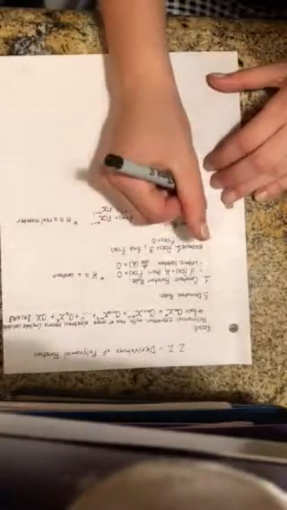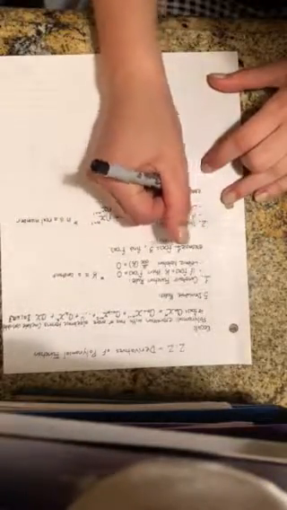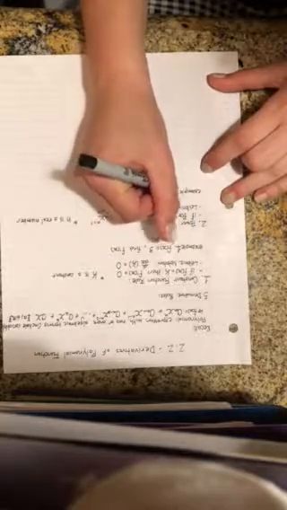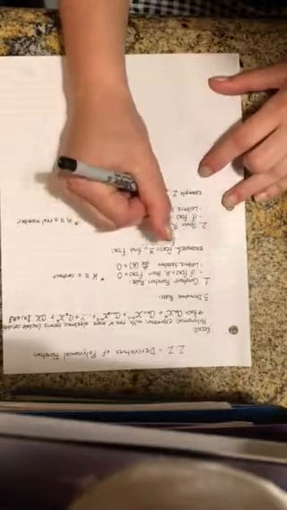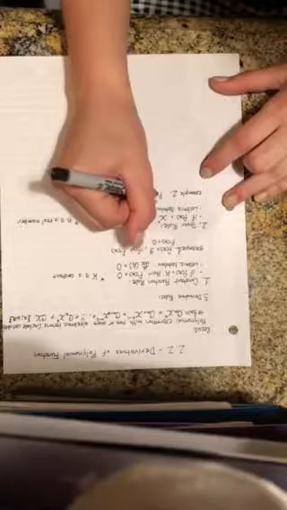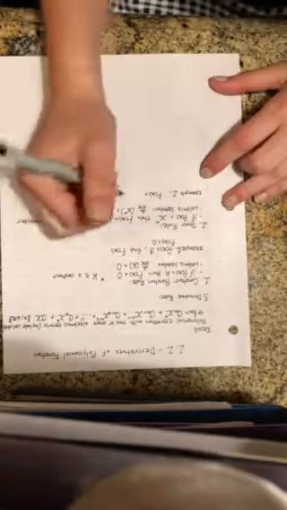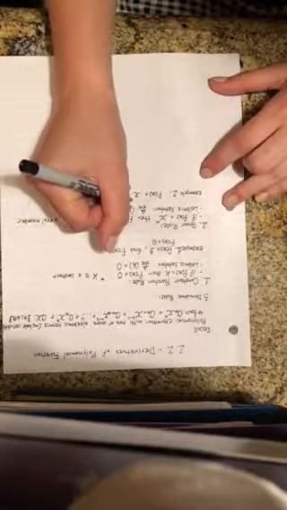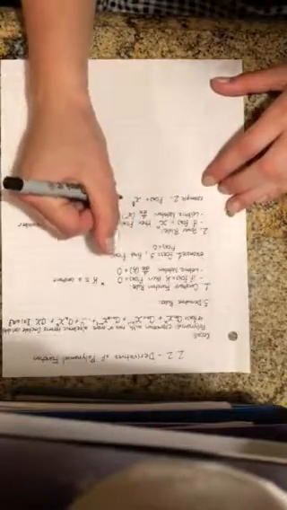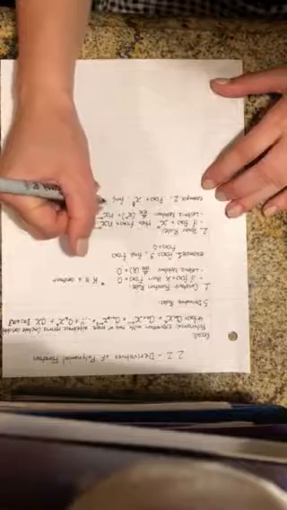So let's do an example of this. Example 2. So f of x is equal to x to the 8. Okay, and then we want to find f prime of x, so the derivative.